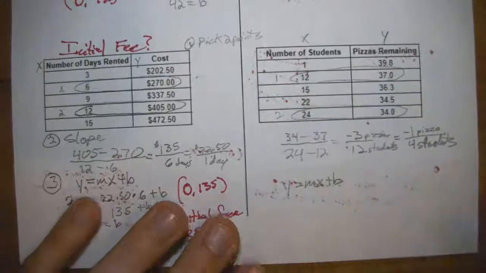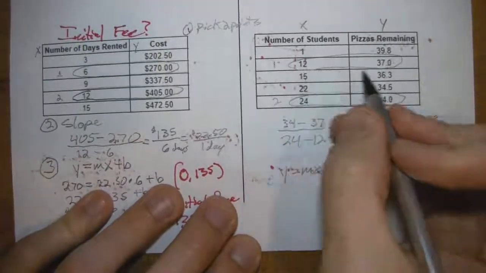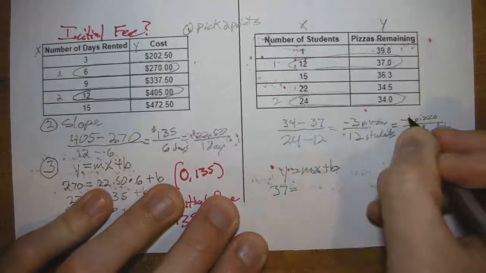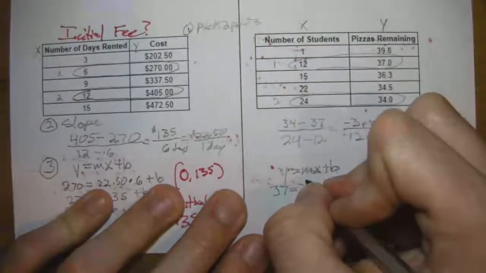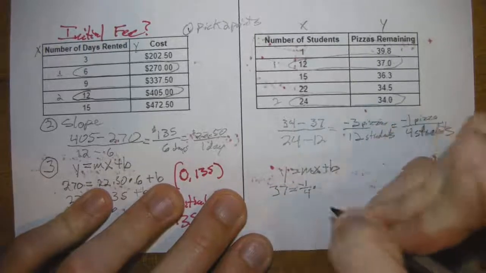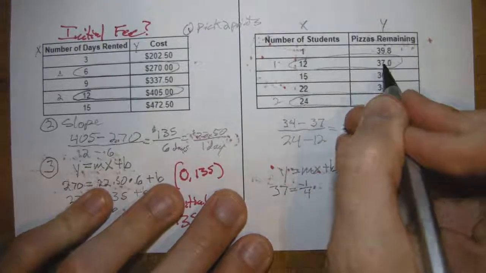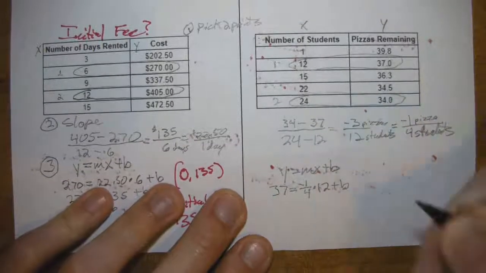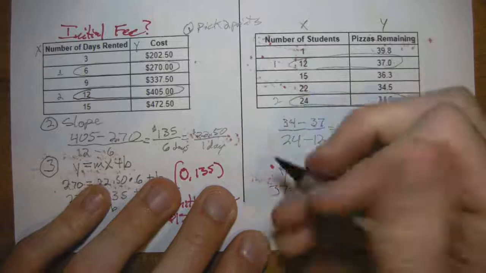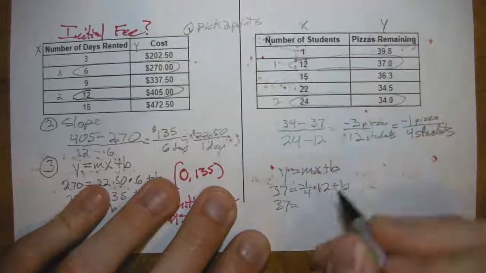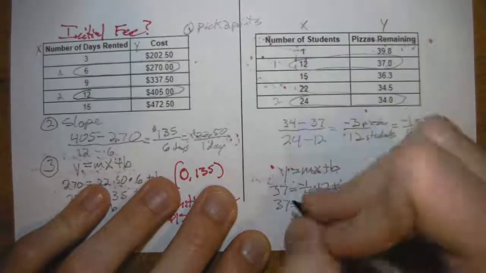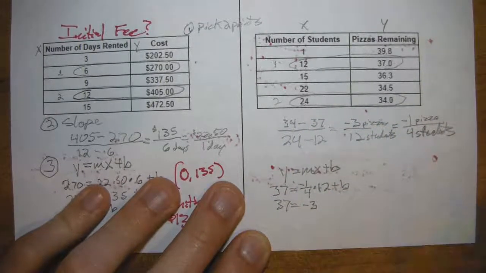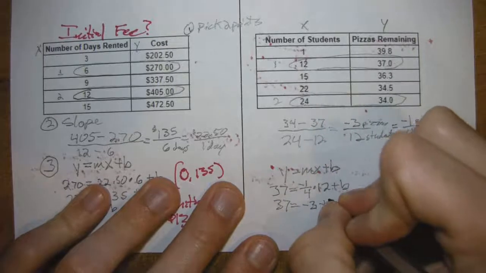I'm going to use the first one. Again, the numbers are small. So our y is 37. Our slope is -1/4. So let's write that down, -1/4. Multiplied by x. So in this case, for 37, its x, its input is 12. Plus b. Here we go. 37 stays. -1/4 of 12 is -3. Again, I could take -1/4 and multiply it by 12. So we get -3 plus b.